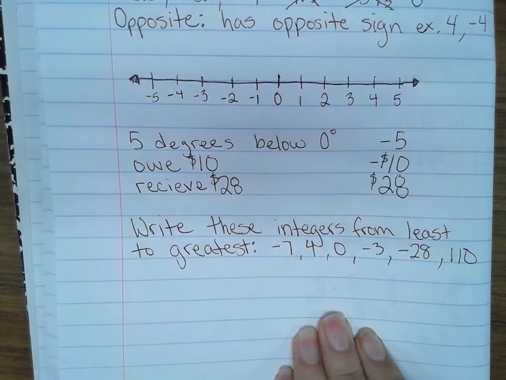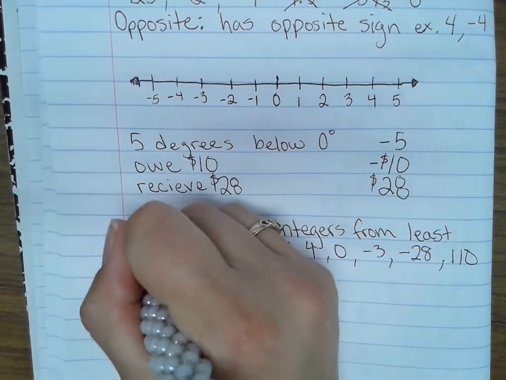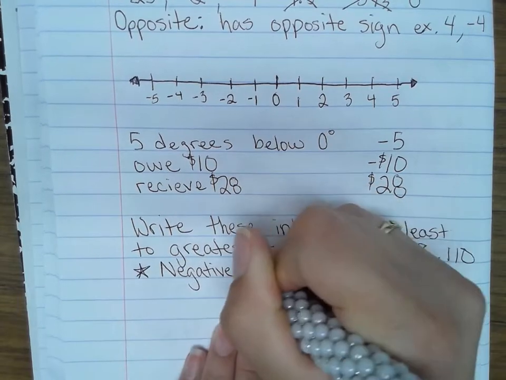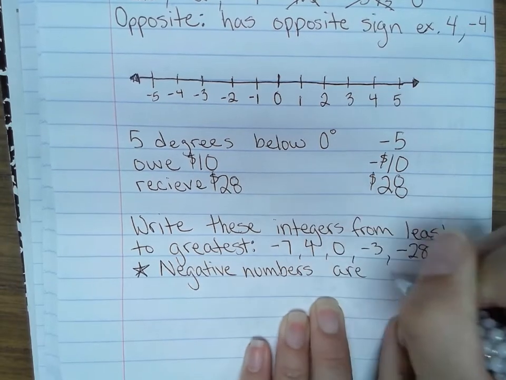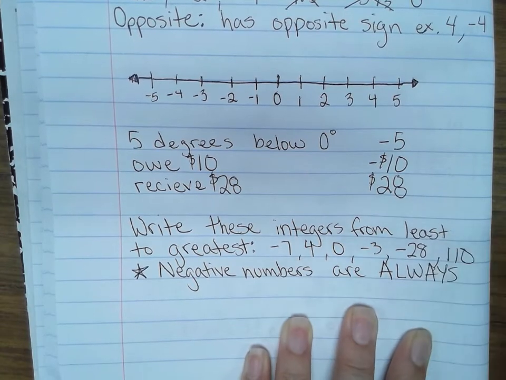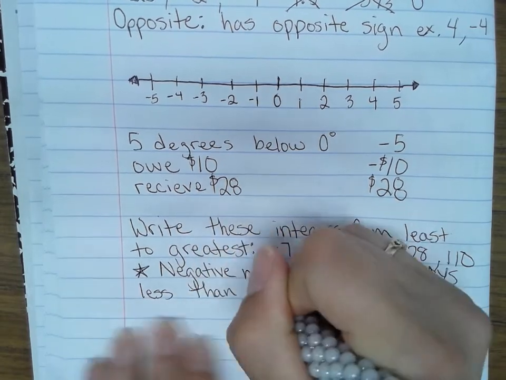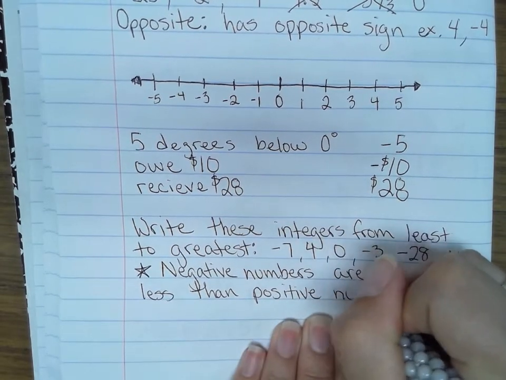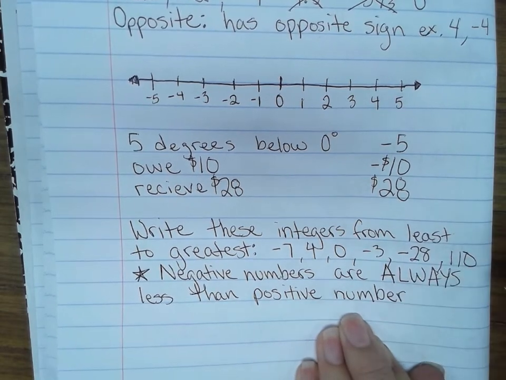Okay, well, first of all, negative numbers are always smaller than positive ones. Let's write that here with a star by it. Negative numbers are always, let's put that in all caps, ALWAYS less than positive numbers. I would always rather have a whole dollar than owe somebody $20.